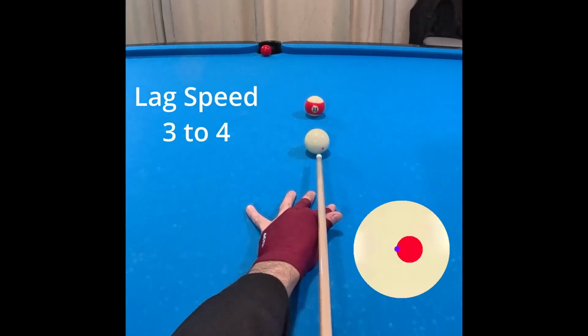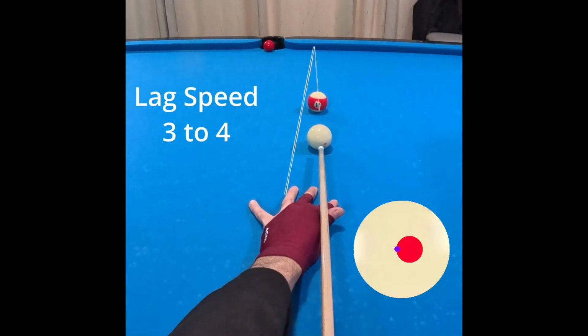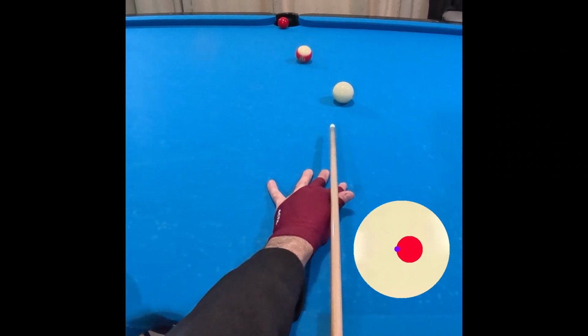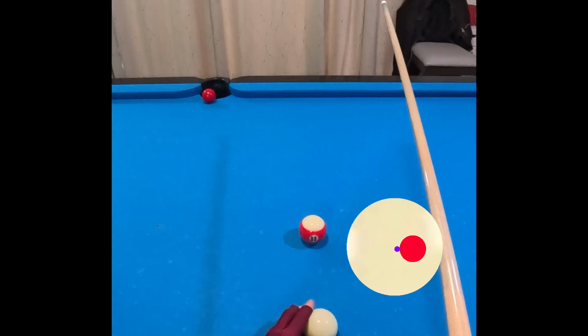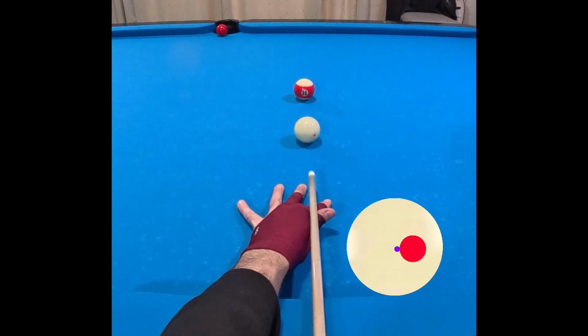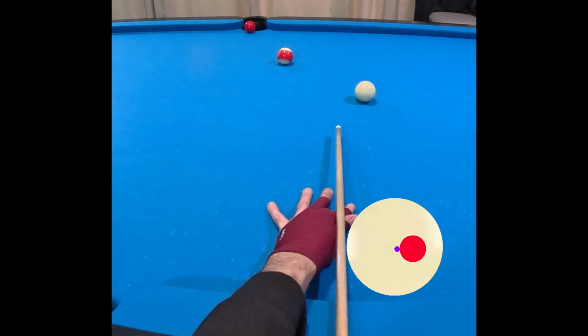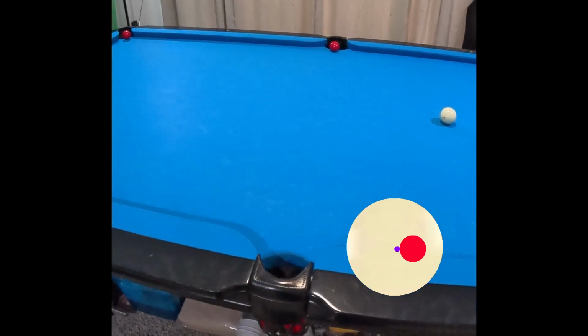We're going to do some first person view. Our objective is to shoot this ball straight and let it spin off. And remember, when we're putting English onto this cue ball, it's slightly throwing our target ball in the opposite direction, which is helping us create this angle.